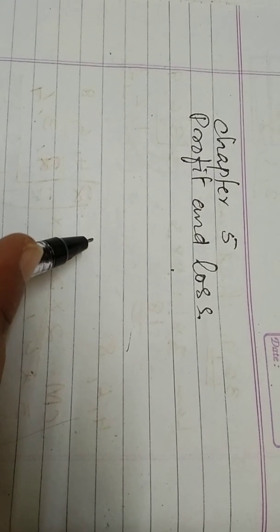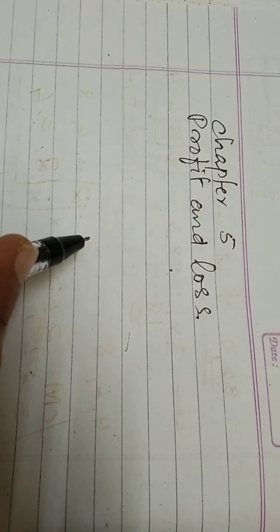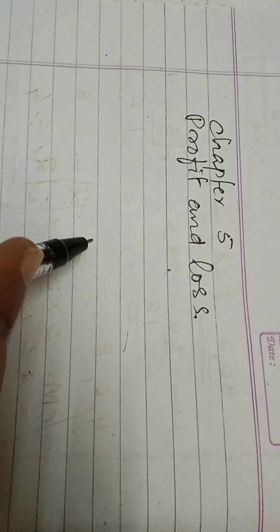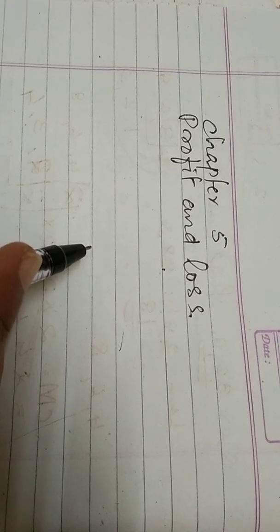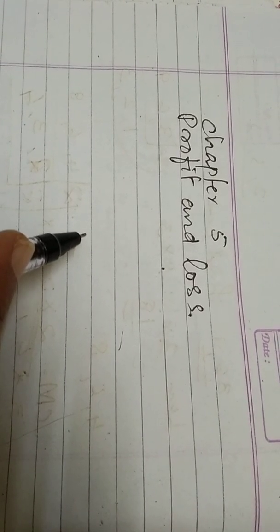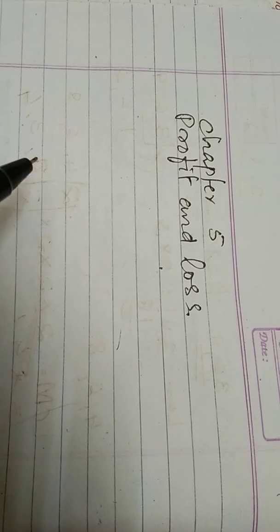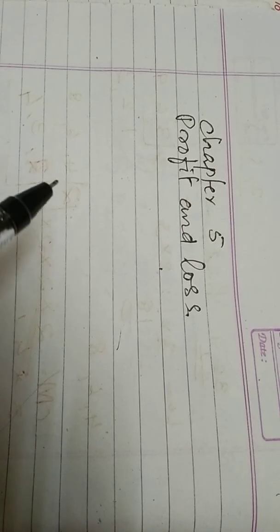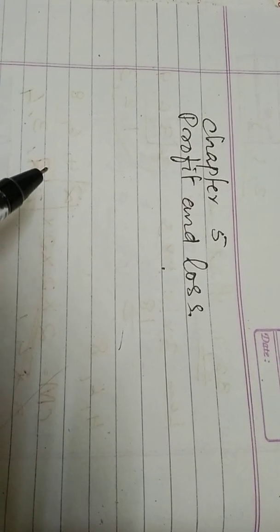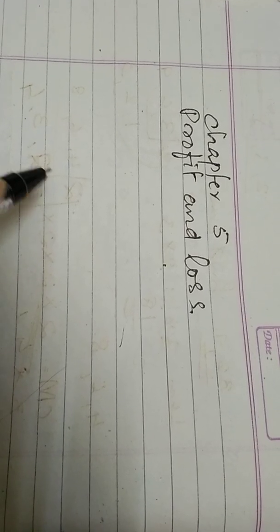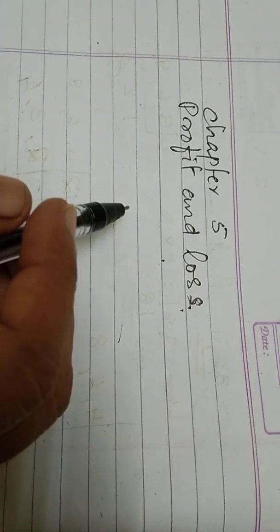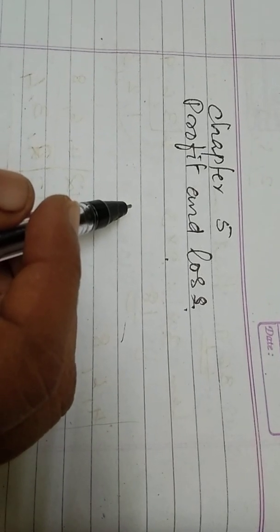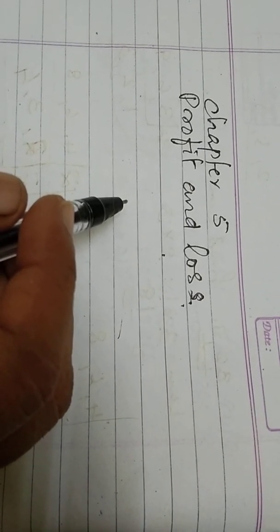You must have observed that whenever you buy some product from a shop, you pay money to the shopkeeper, and the shopkeeper will give some balance money back to you, the customer. Did you find the relation in that process? First of all, the price at which an article is bought is known as cost price.